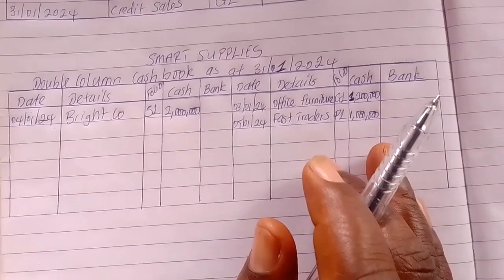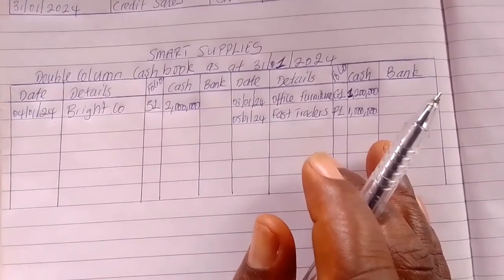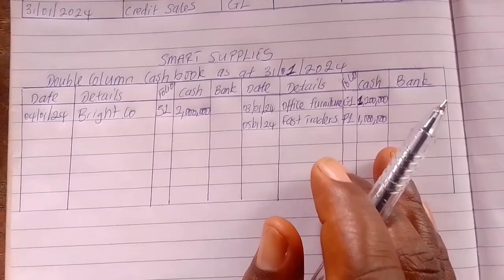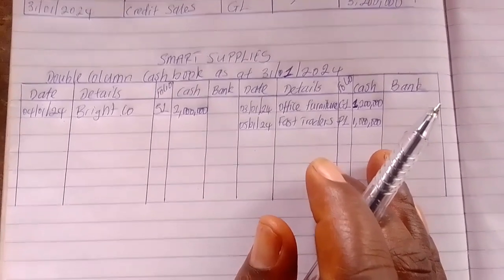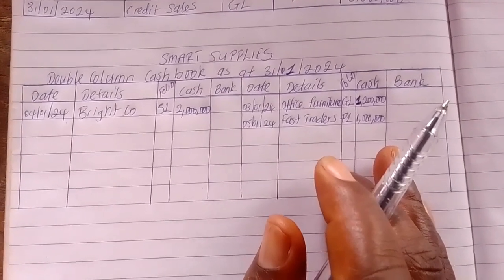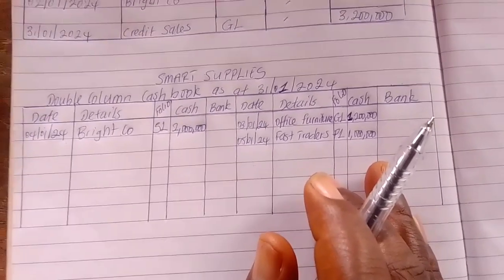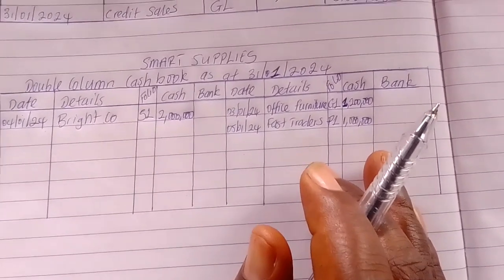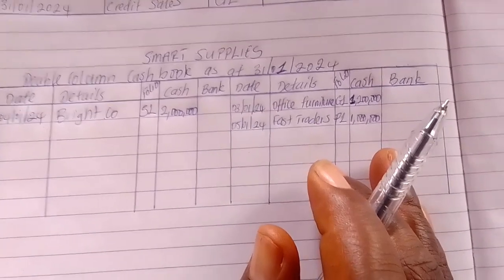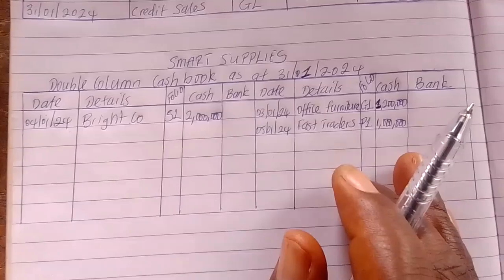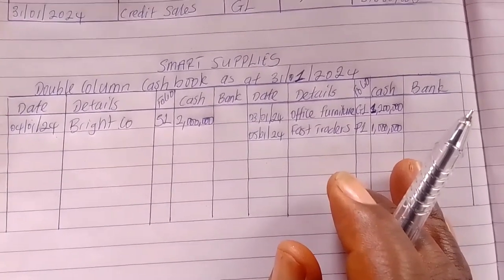Now, cash in hand and cash at bank, both of these accounts are asset accounts, which increase on the debit side and decrease on the credit side. So now we have a contra entry, deposited 800,000 into the bank. So cash in hand is decreasing while cash at bank is increasing.